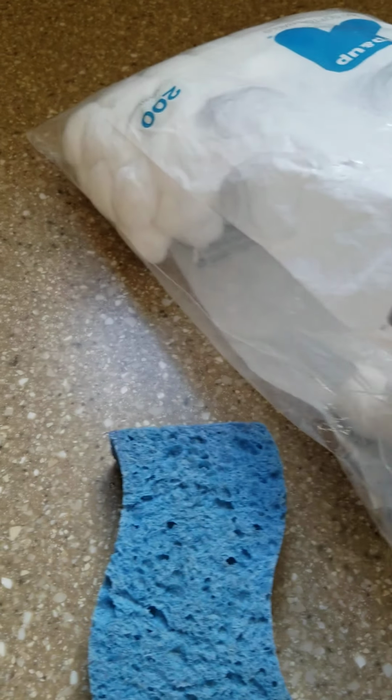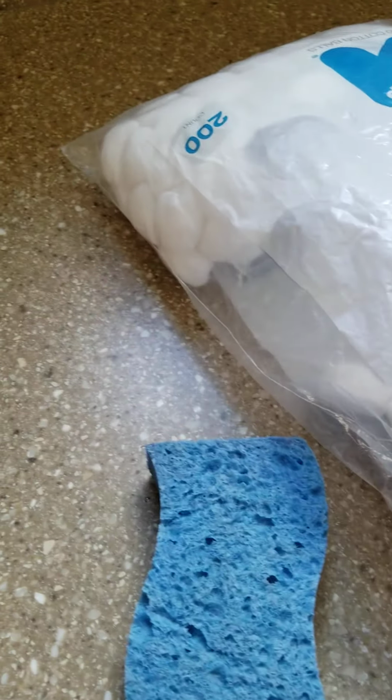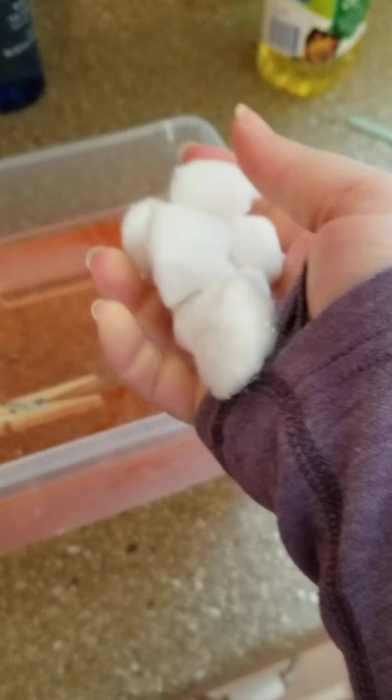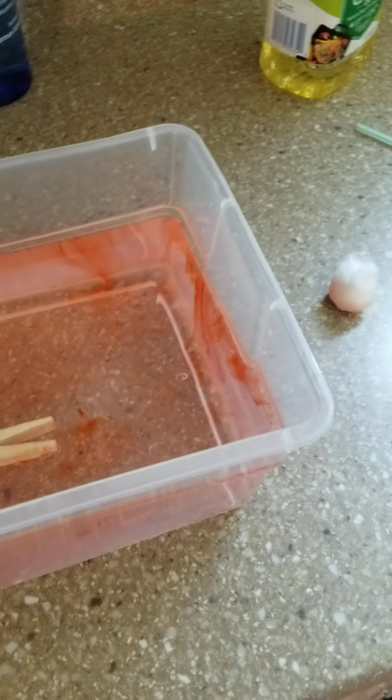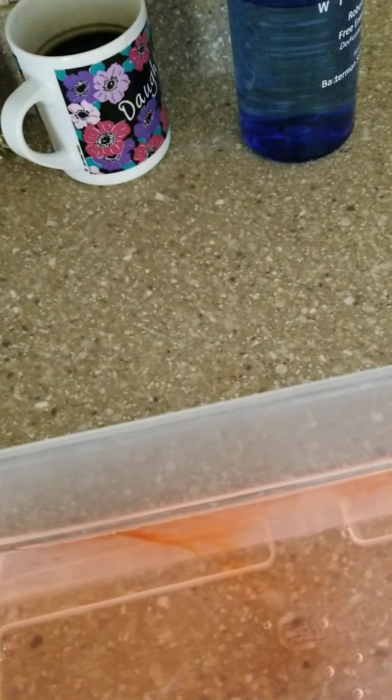Let's try more than one. Let's see what happens when there's more than one. Grab a ton. Make an oil snowman. I got a ton in my hand. Let's see what happens if I do a lot of them. I might lose some in my hand. Here we go. It's really absorbing the oil. That's awesome.